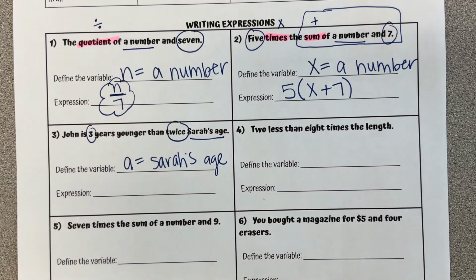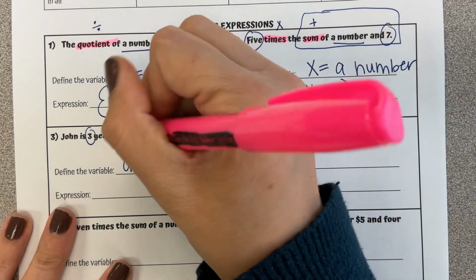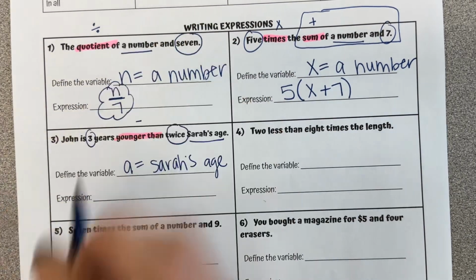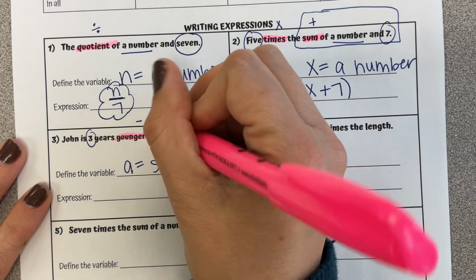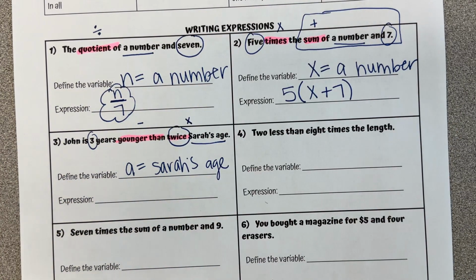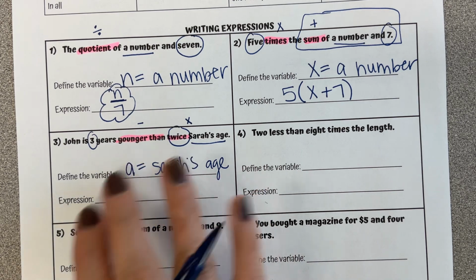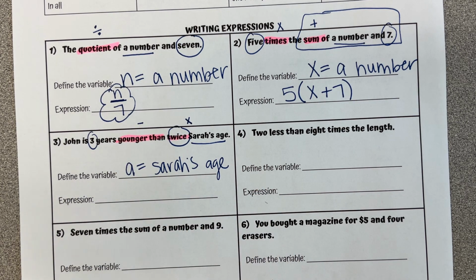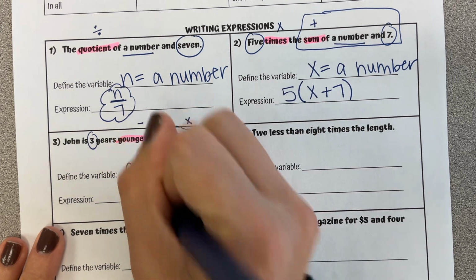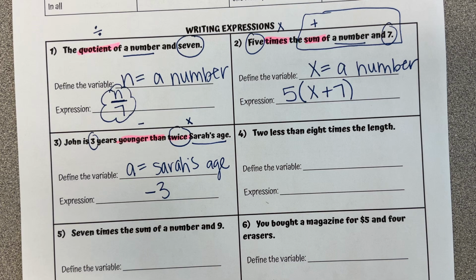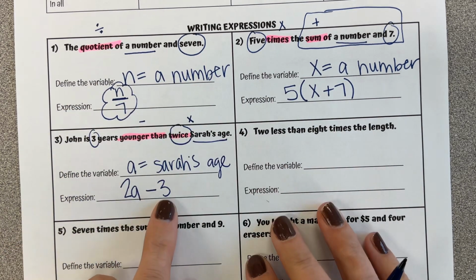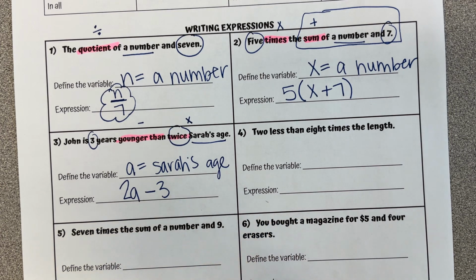There's two numbers, so there are going to be two operations. I see "younger than," which tells me subtraction. And "twice" is not only a number, but it is the operation of multiplication. Whenever we see younger than, less than, more than, older than, it has to go after. So 3 years younger than means I'm subtracting 3 from something. What am I subtracting it from? Twice Sarah's age. So we are subtracting it from 2a.